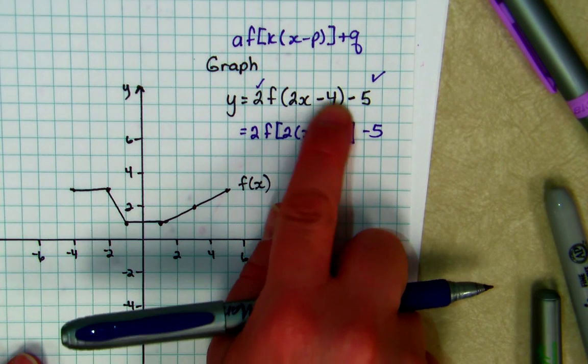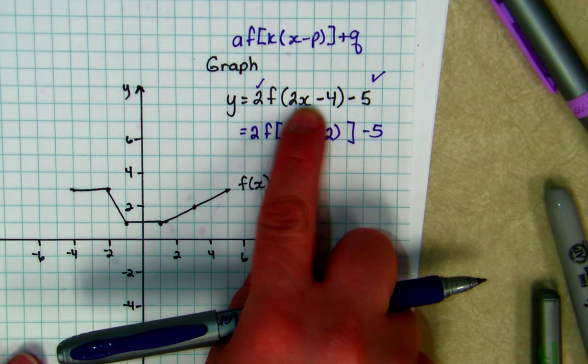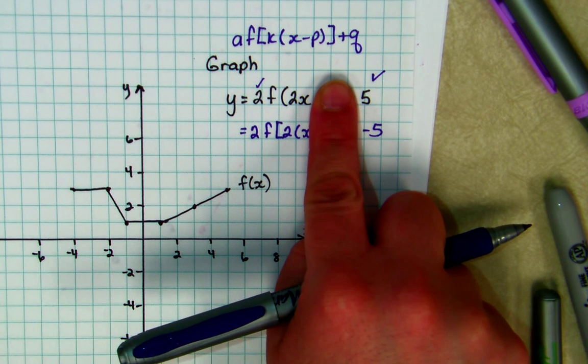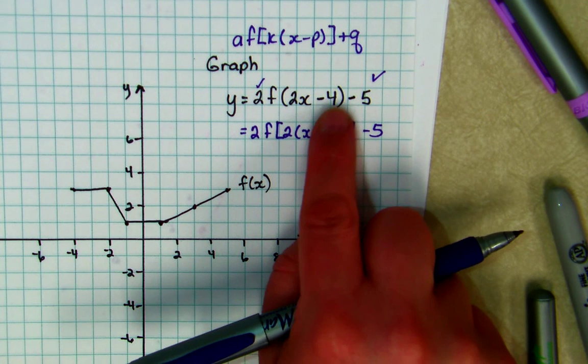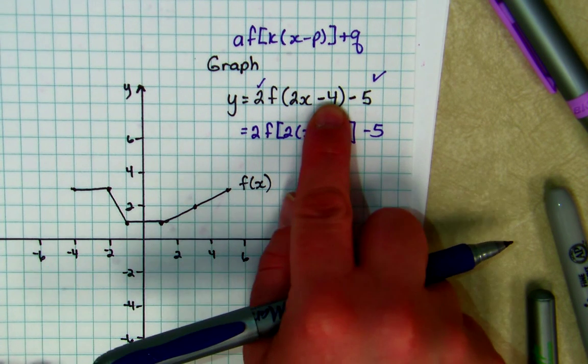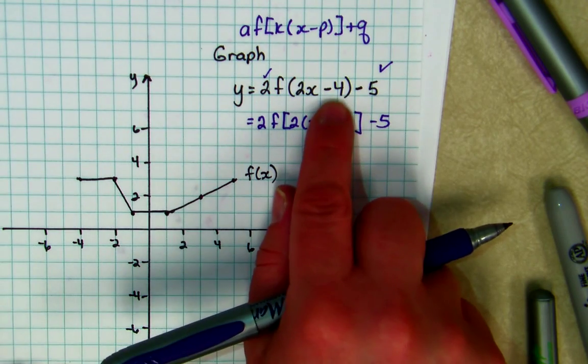If your k value is inside the bracket touching your x, you have to factor it out if there's a number after it. If it was just 2x, it doesn't matter. It doesn't change anything. But if there is a p-value, a number adding or subtracting in the bracket, you have to take it into account as well.